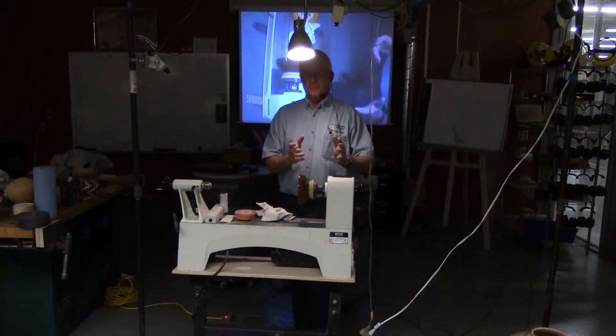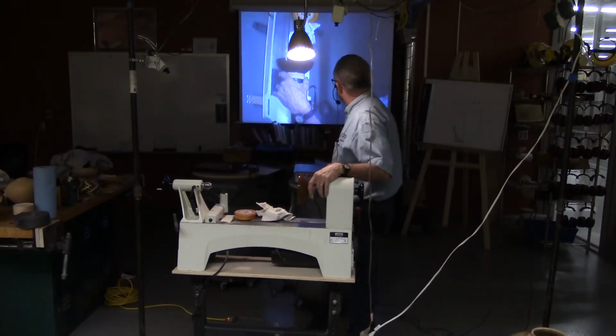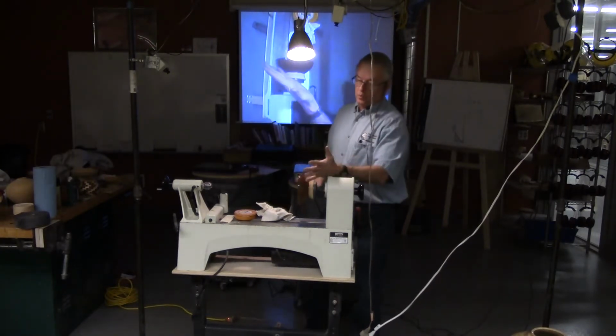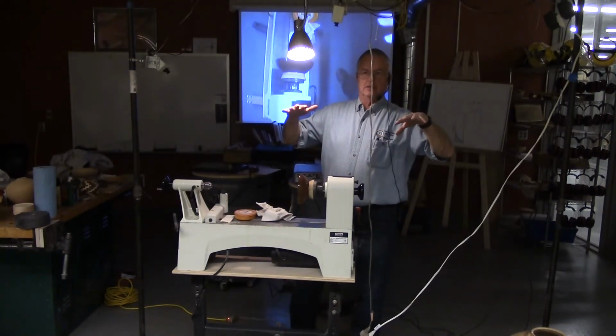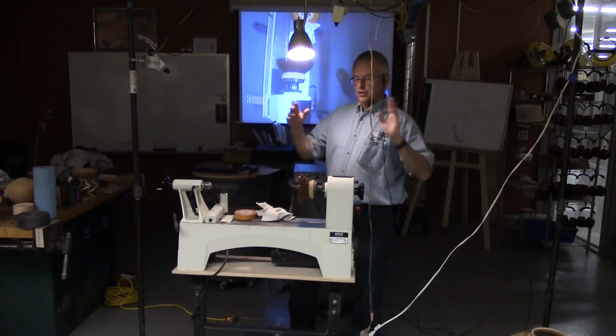So that's the finish, and as you can see, I think you can see up there about the light, what I'm seeing. It's kind of halfway between the matte finish and the dull finish.